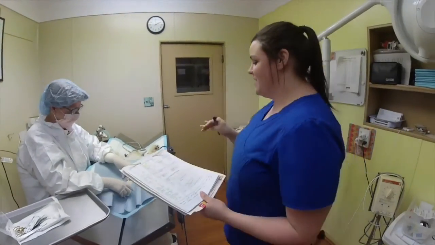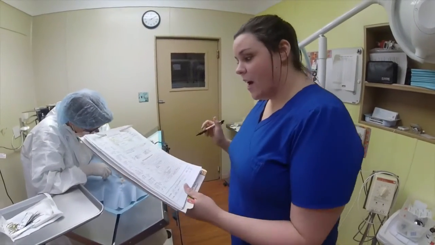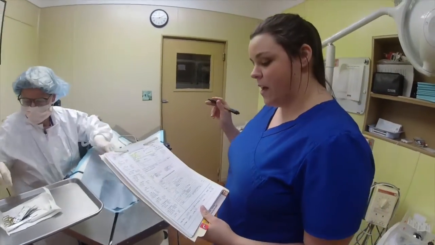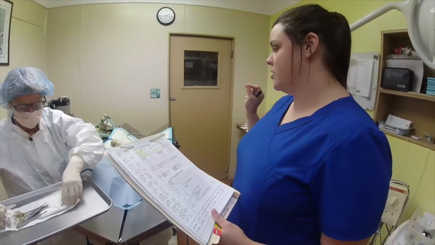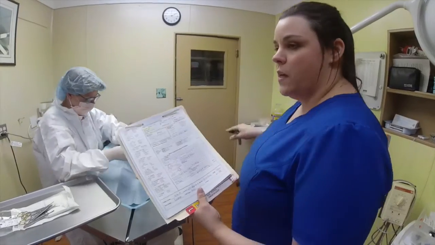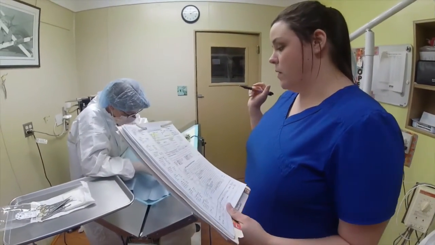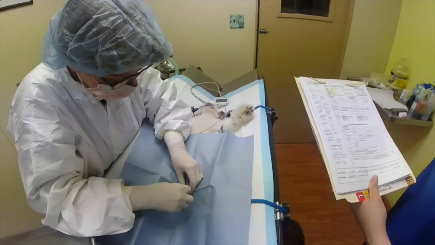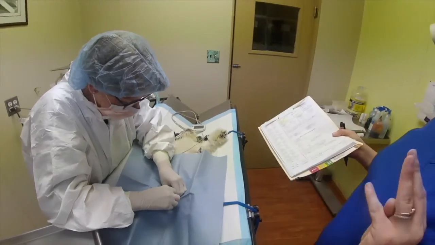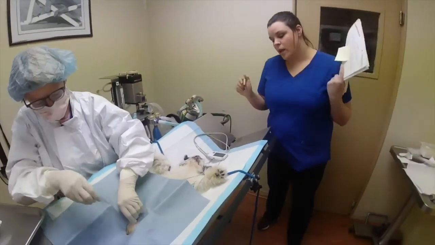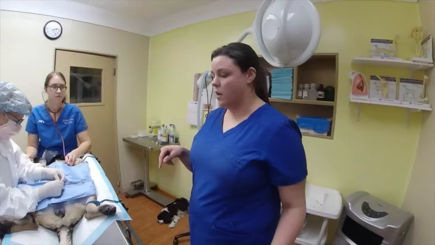Dr. Lindley is doing a neuter on a 6-pound puppy. He's 14 weeks old. We did his anesthesia induction. We're monitoring with our ECG and SpO2 monitor, and then we will have direct contact with him, and we will monitor his temperature every 15 minutes and his heart rate every 5.